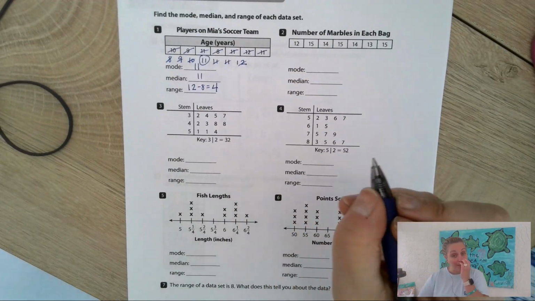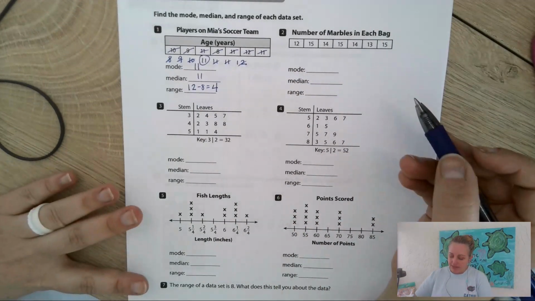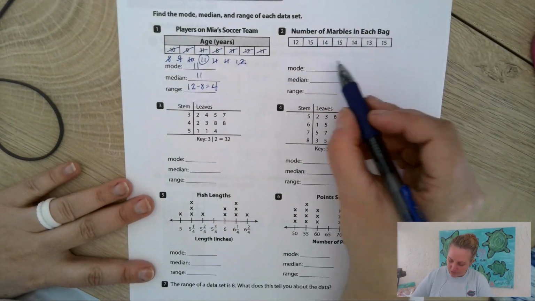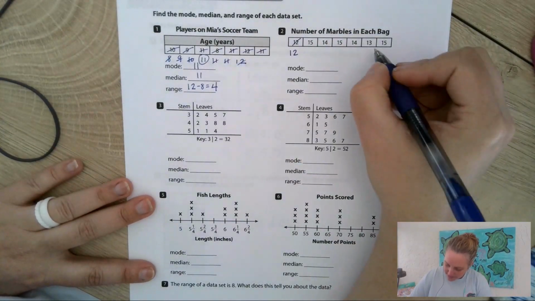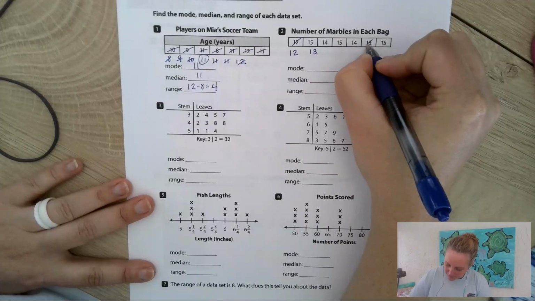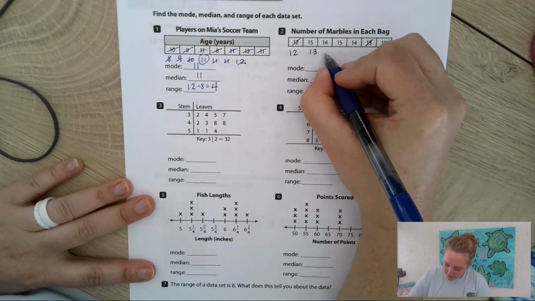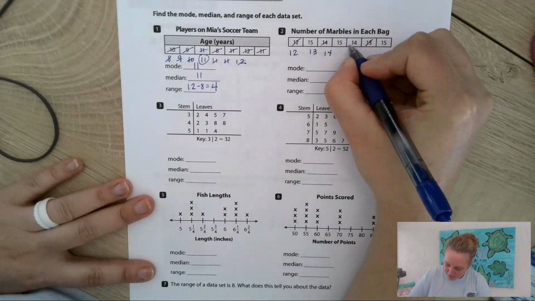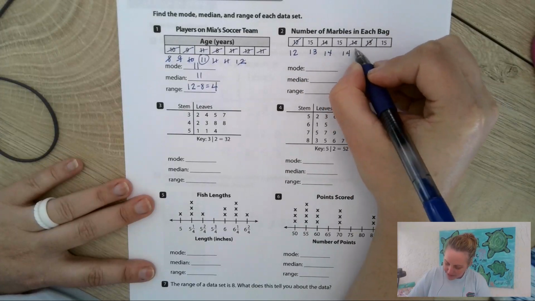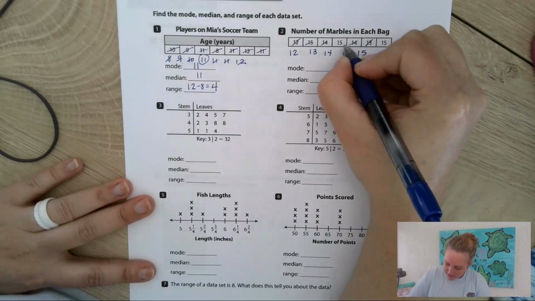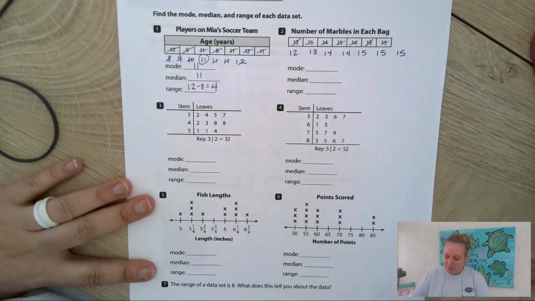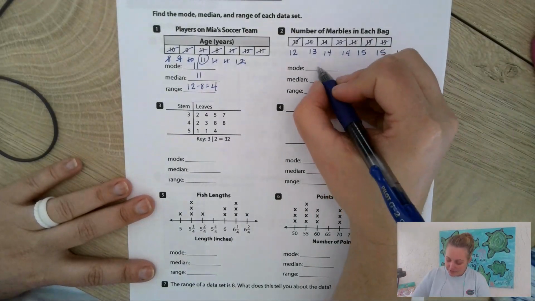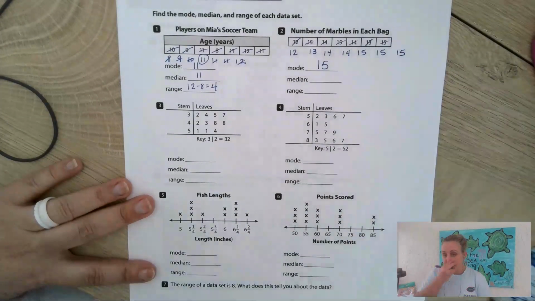Okay? I'm going to do the same thing with this next data set. I'm going to put it in order first because it's not in order. So 12 is the smallest number. And then I have 13. Let's see here, no more 13s. I have 14. I have 14. And then I have 15, 15, 15. Which number appears the most? Well, I have 3 of the 15s, so the 15 appears the most.